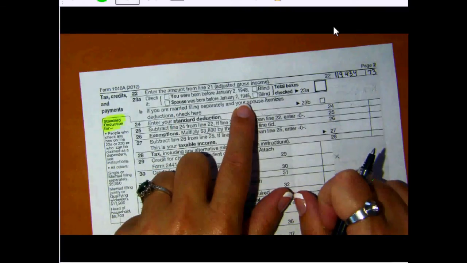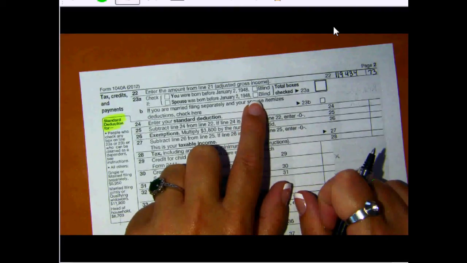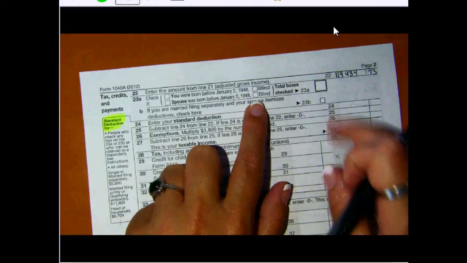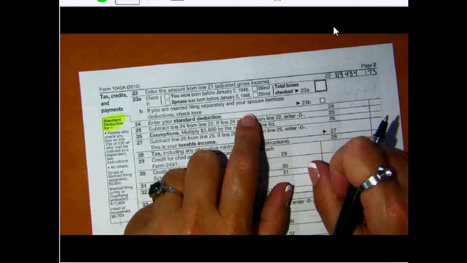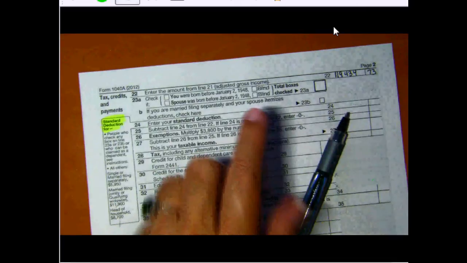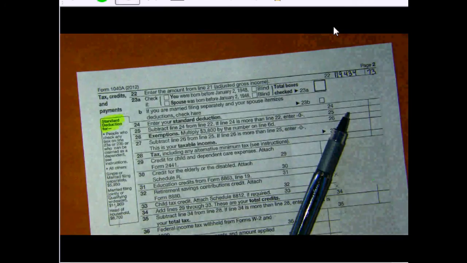They might change, but I don't remember it ever changing in my lifetime. Or if you're blind, you might have to check that box. And that makes your retirement age. Okay.